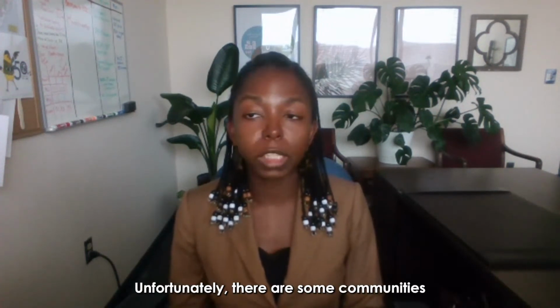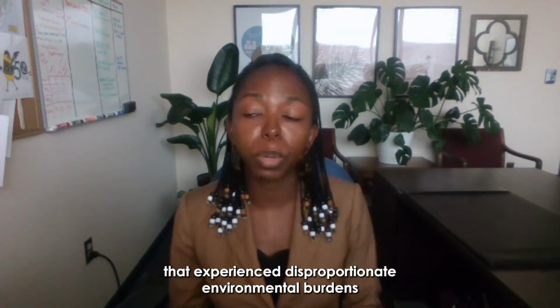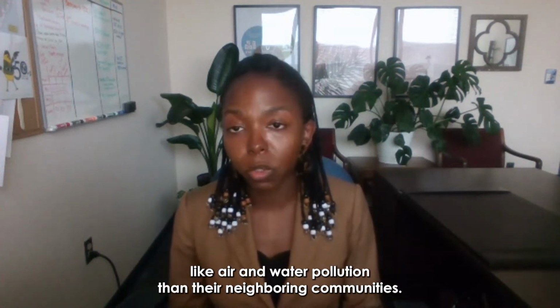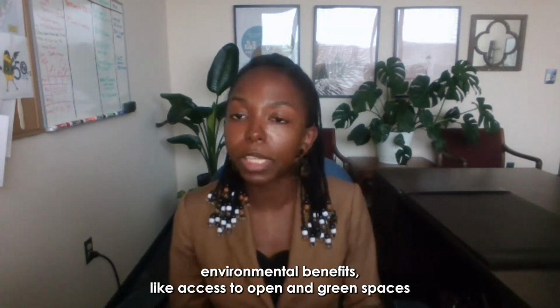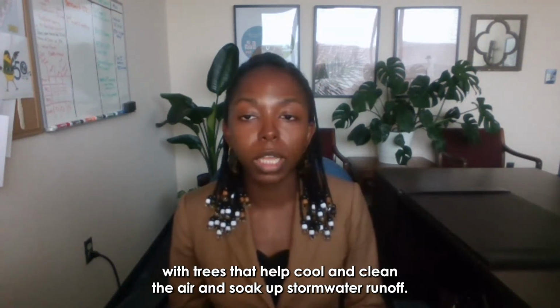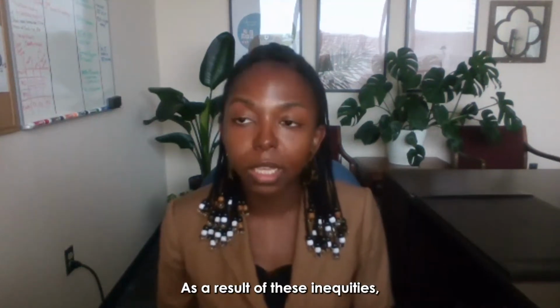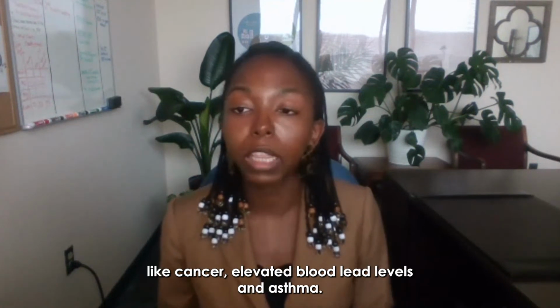Unfortunately, there are some communities, because of their minority status, income, and limited English proficiency, that experience disproportionate environmental burdens, like air and water pollution, than their neighboring communities. These communities also tend to have comparatively less environmental benefits, like access to open and green spaces, with trees that help cool and clean the air and soak up stormwater runoff. As a result of these inequities, these communities tend to suffer from higher rates of health conditions like cancer, elevated blood lead levels, and asthma.